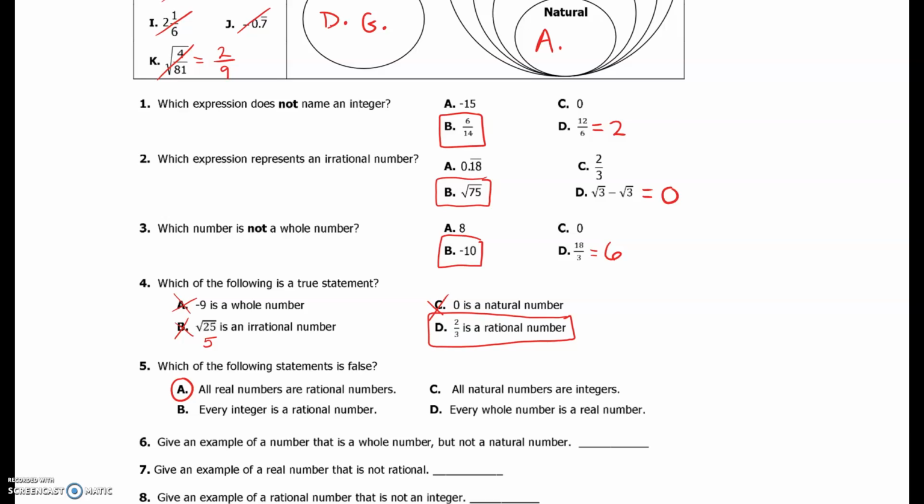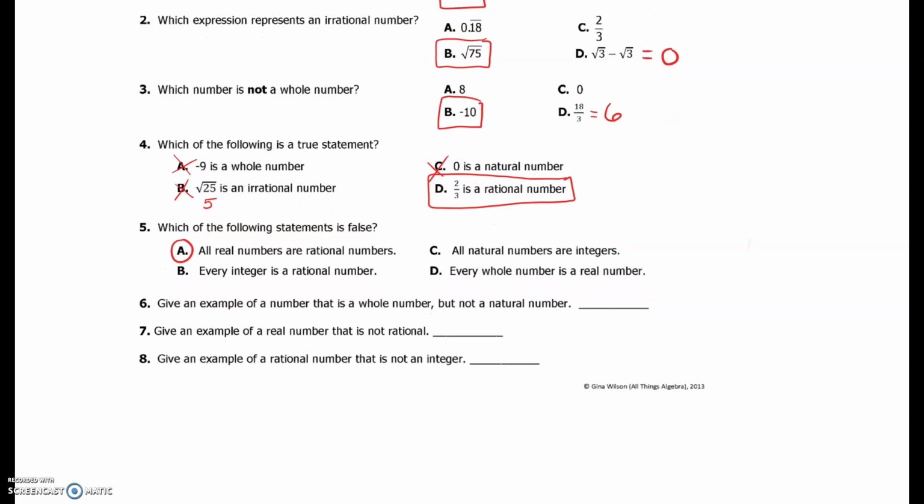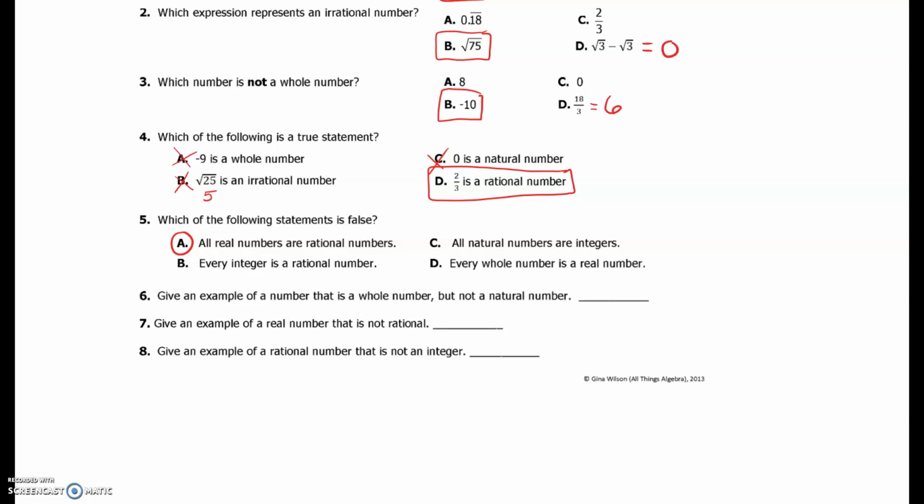Now your answers for 6, 7, and 8 could vary, except for number 6. Number 6, there's only one option. Give an example of a number that is a whole number, but not a natural number. There is only one of them, and hopefully you are recognizing that it is 0. Number 7.